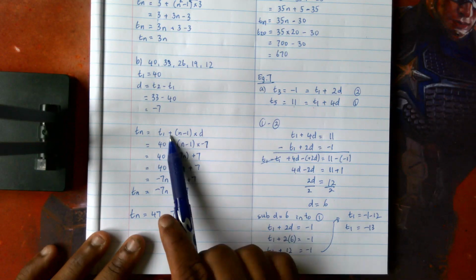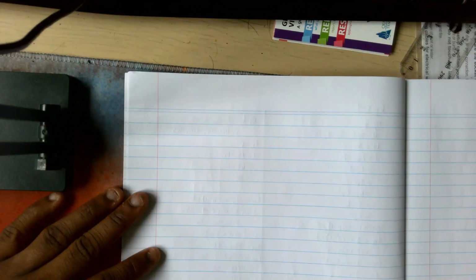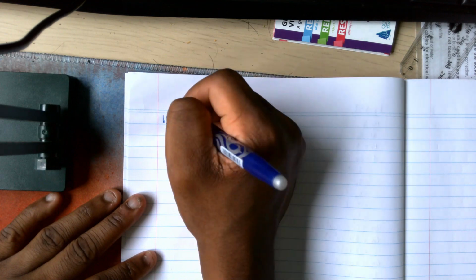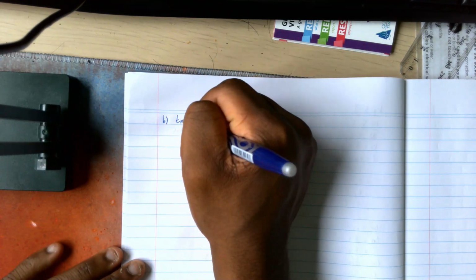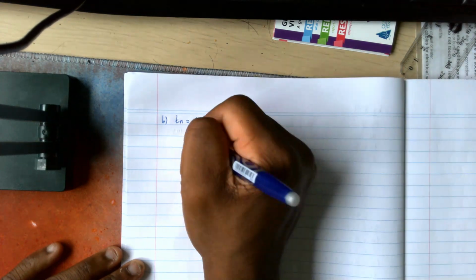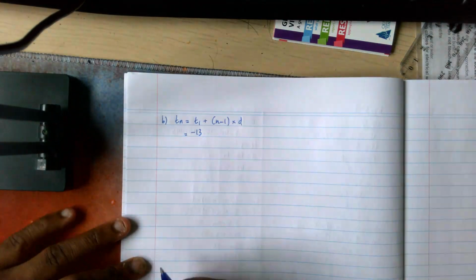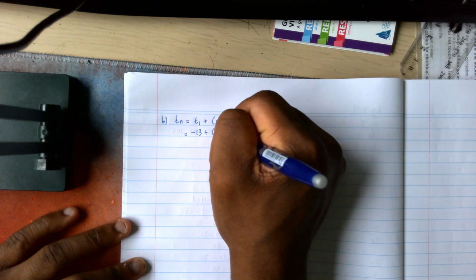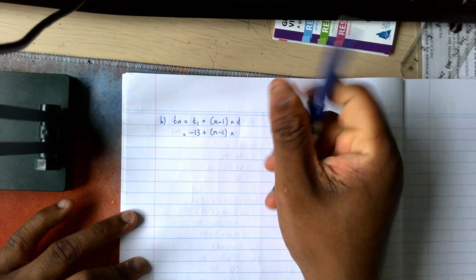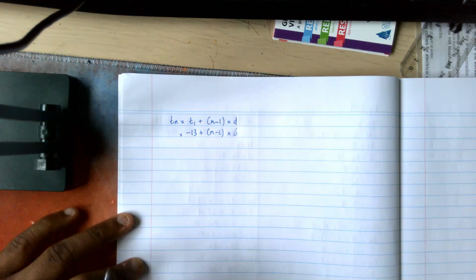Now I've got a value for T1. I'm going to put those into this expression. So we know that for part A, to find our rule, we need our general expression, T1 plus n take 1 times d. We know from what we just worked out, T1 is negative 13, and we're going to add n take 1 times d, which is 6, to find the rule. This is still part A.